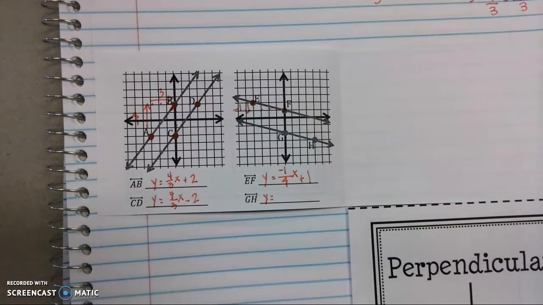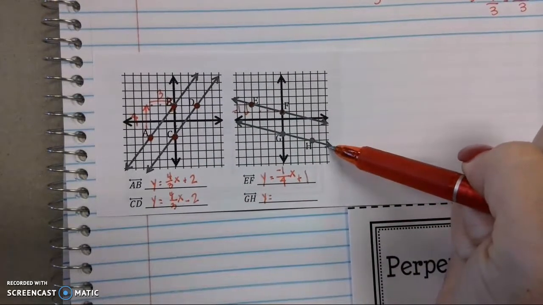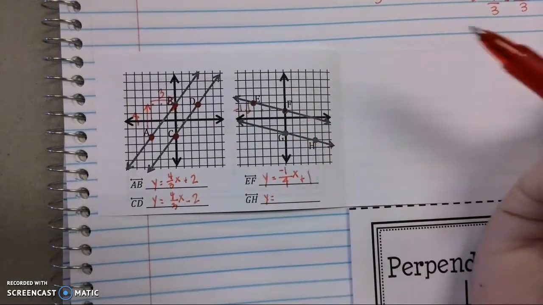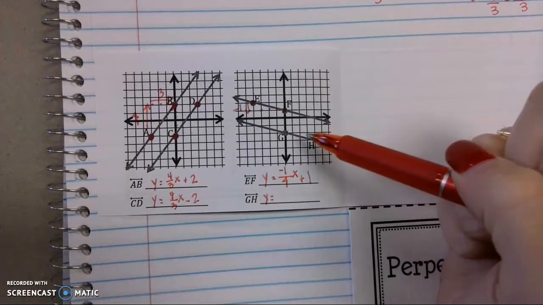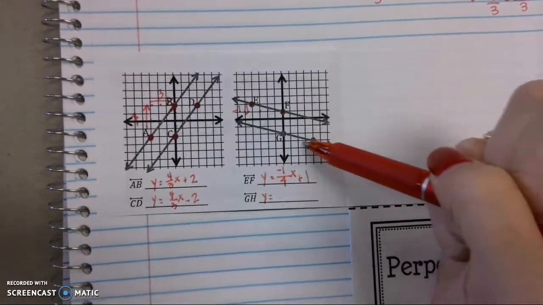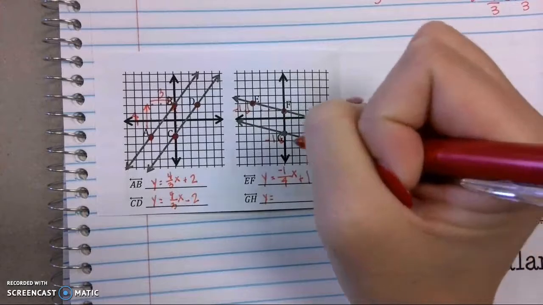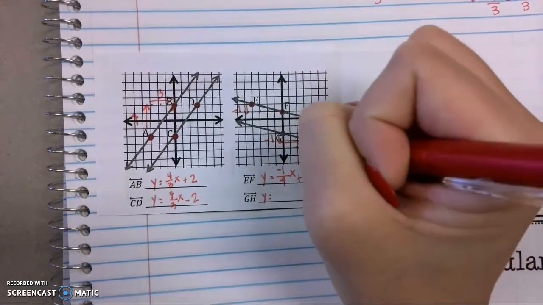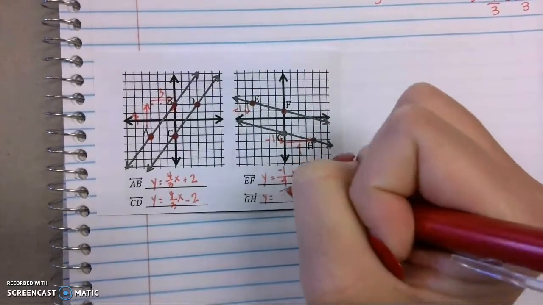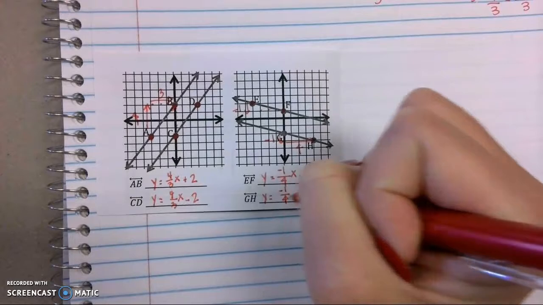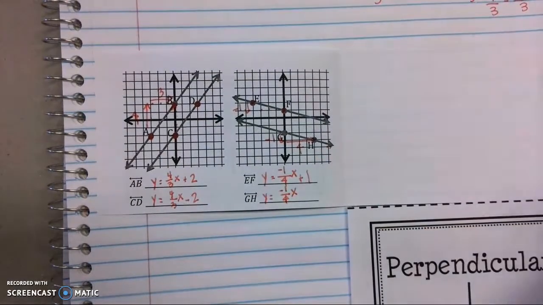Now, if you want to cheat the system a little bit, you can look at this line here and say, okay, they're parallel, but I'm going to test to see if it is the same slope. So I'm going to see that I'm going indeed down 1 and to the right 4. So I'm going to have -1 over 4. And then don't forget your x.